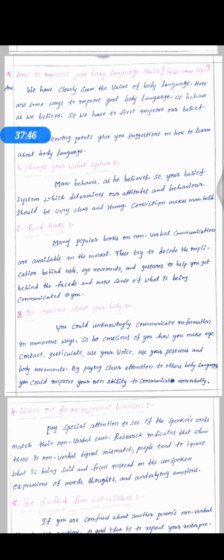And at the same time, remember one thing: we should regularly get feedback from our friends about our body language especially. And we should practice in front of a mirror the proper use of our body movements. We should specially focus on coordinating our words with our movements. This is very, very important.